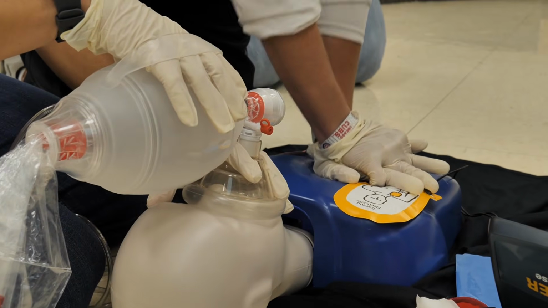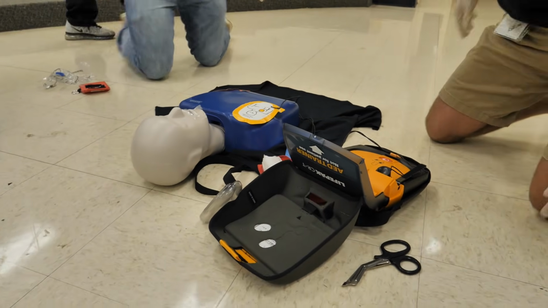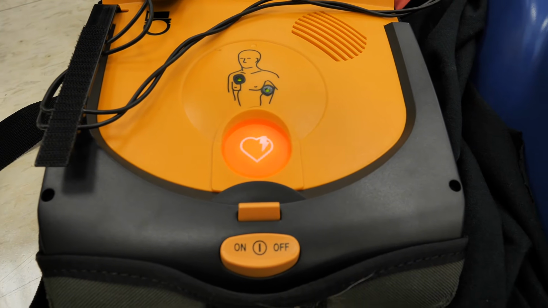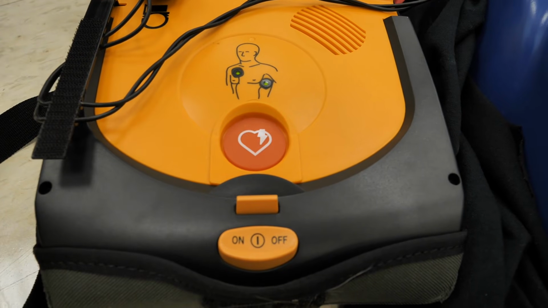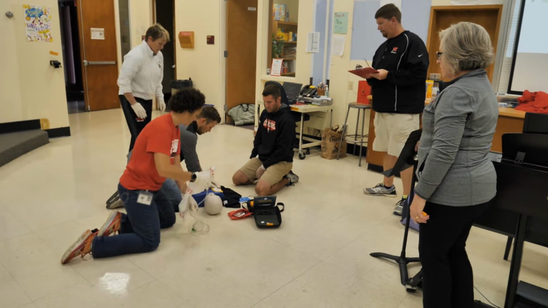Everyone clear. Back up, patient. Everybody back up. Evaluating heart rhythm. Everyone clear. Press flashing button. Everybody back up. Shocking. Shock delivered. Provide chest compressions and rescue breaths.